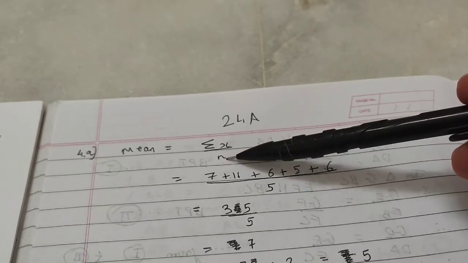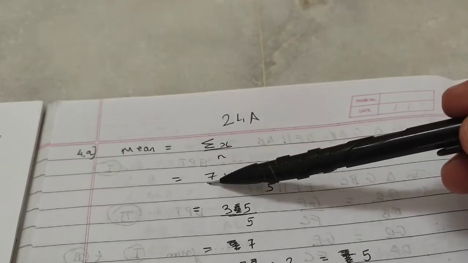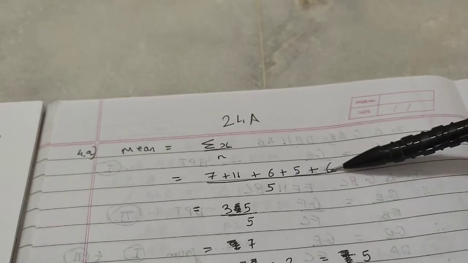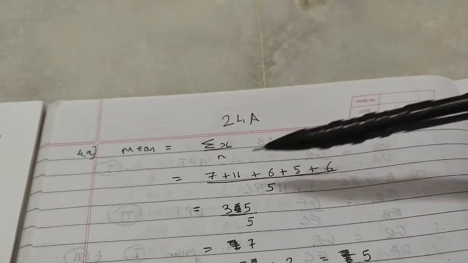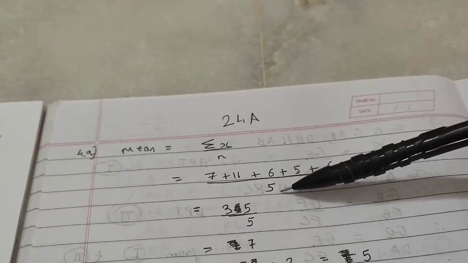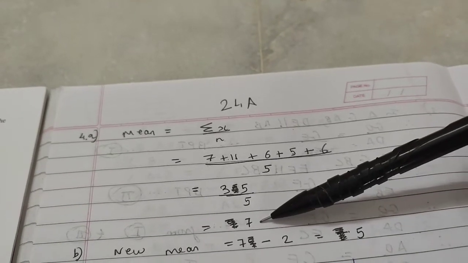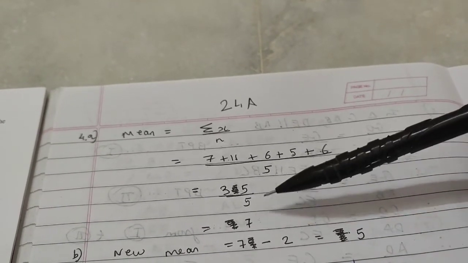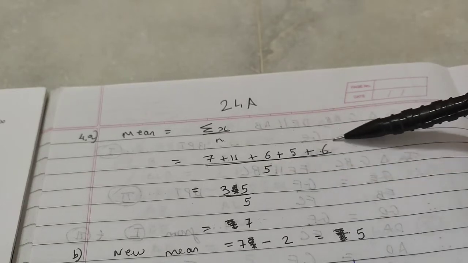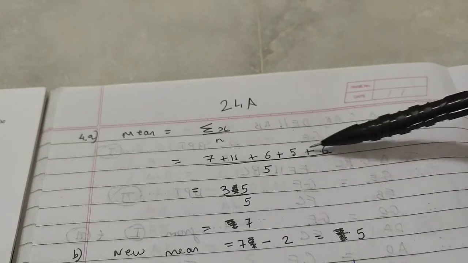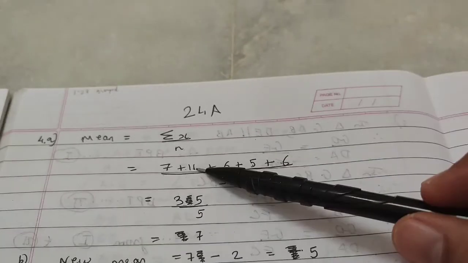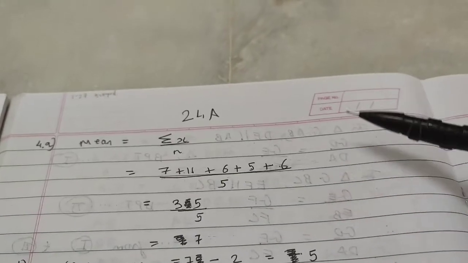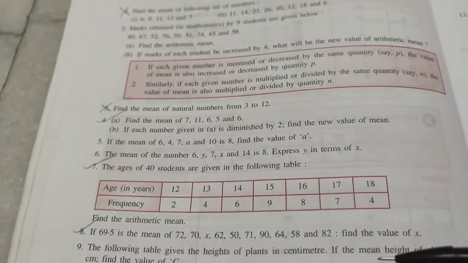Here n means the total number of quantities or total number of observations. That is 1, 2, 3, 4, 5 observations are there. 5 numbers are there. So divided by 5. So what is the average we get? 7. So that's the mean, or that's the average of all these numbers. The data given here was untabulated. Tabulated data would have looked something like this.